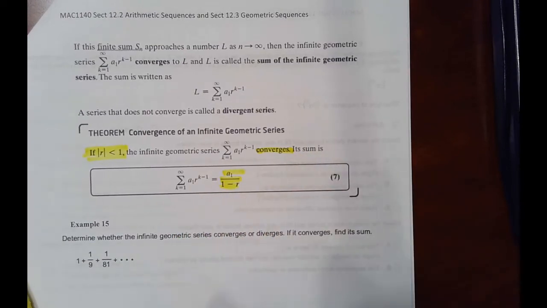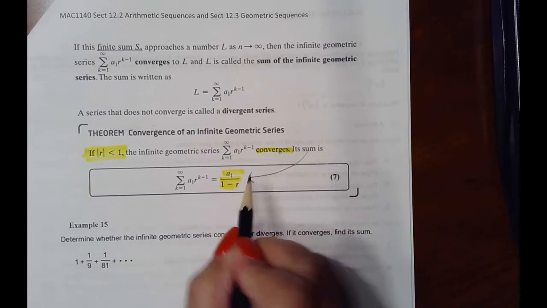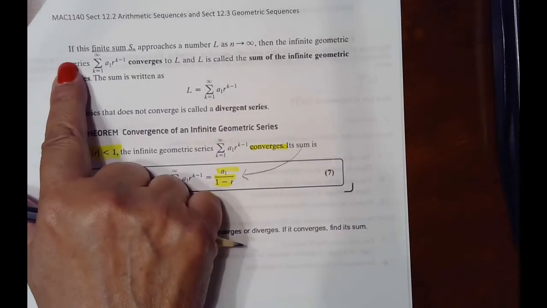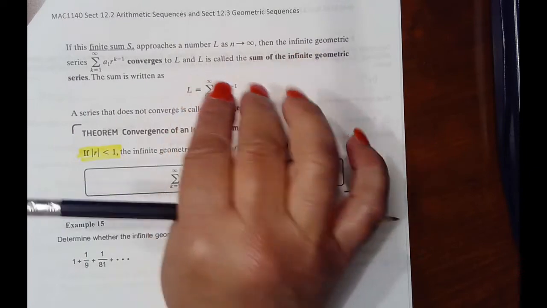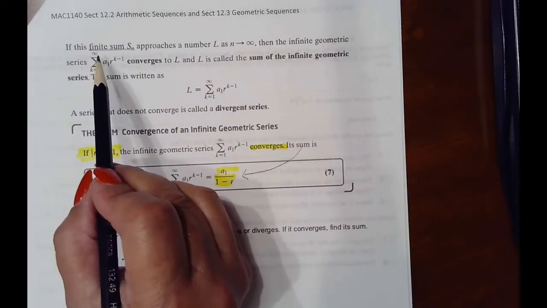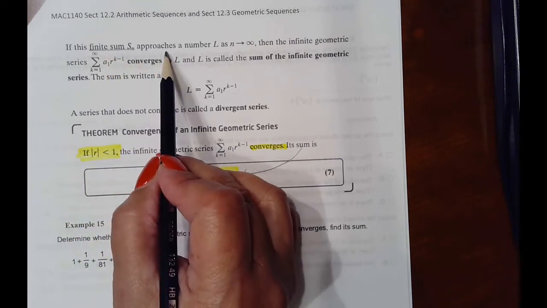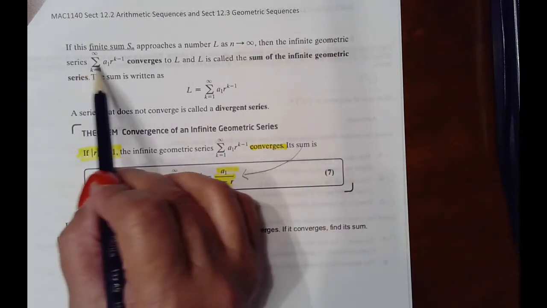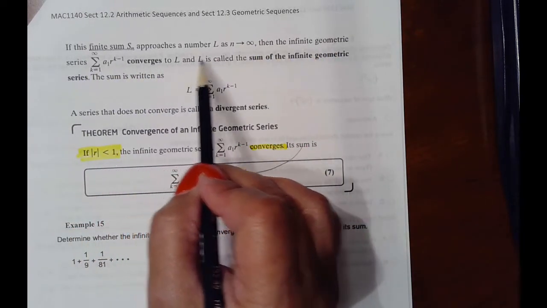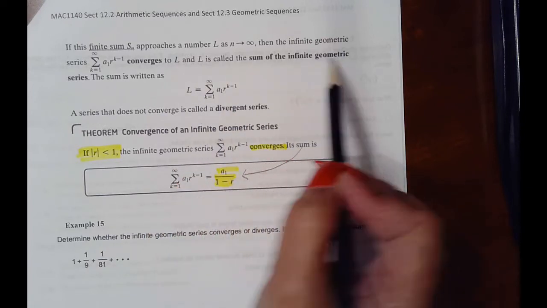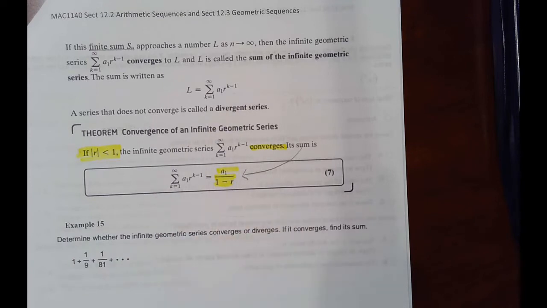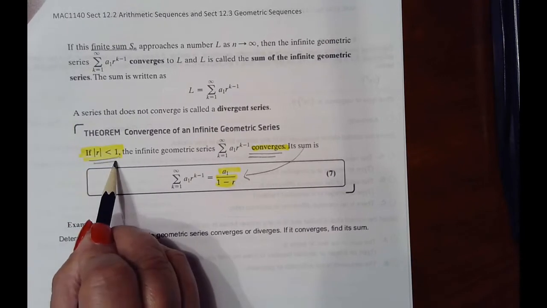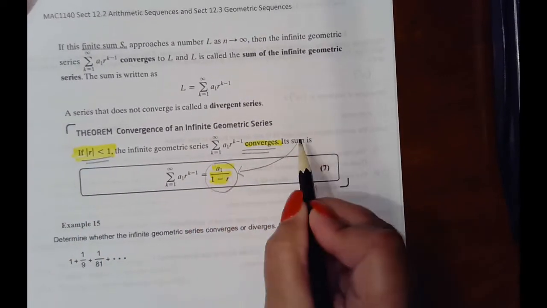Okay, so the sum is calculated like this, but you cannot find this sum if it doesn't converge, and this is how you tell whether it converges. There is some of this definition, they go speaking about this up at the top of the page. If this finite sum approaches a number L as n goes to infinity, then the infinite geometric series converges to that number, and that value is called the sum of the infinite geometric series, and then this is how to get it. Make sure you're checking to see whether it converges by checking this, and if it does, then you can find the sum.